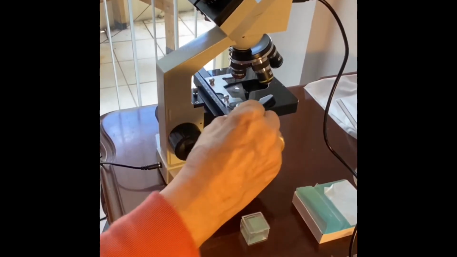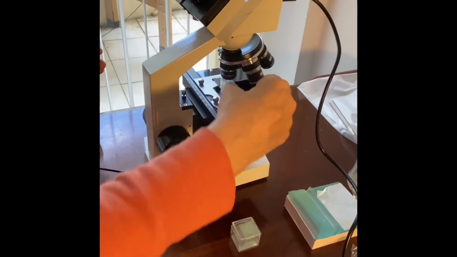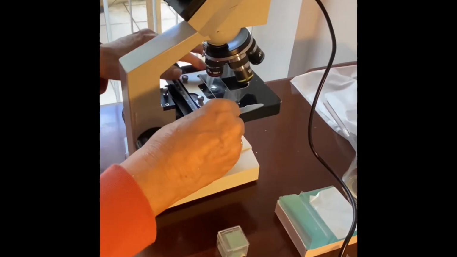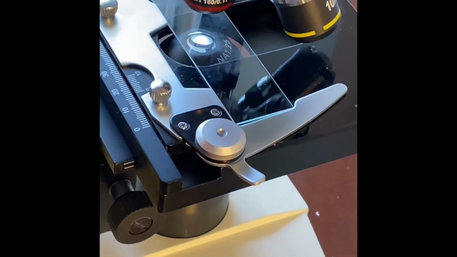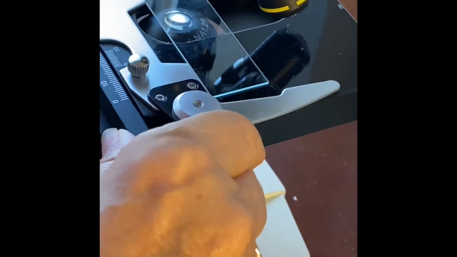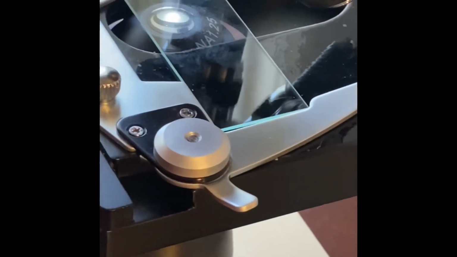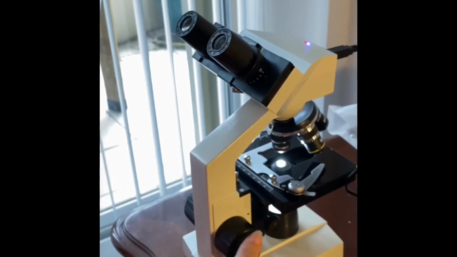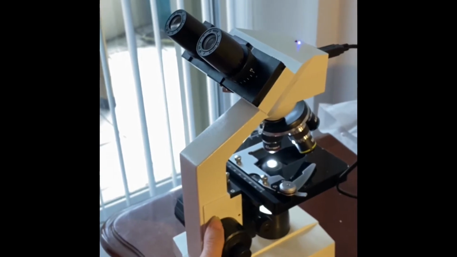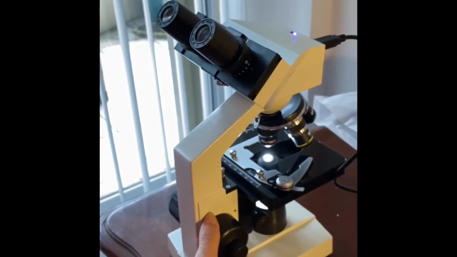Now, to put in the slide, like I said before, you just take the arm and release the knob, and you will put the slide in. This is the coarse adjustment, which allows you to focus the microscope.